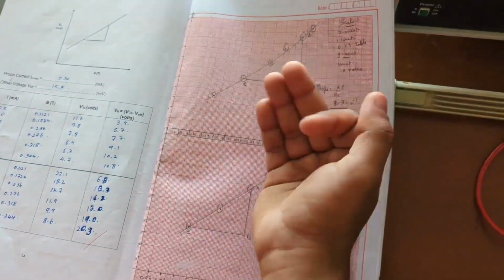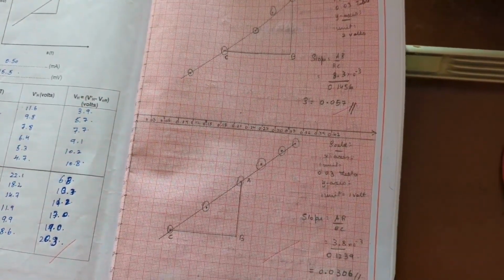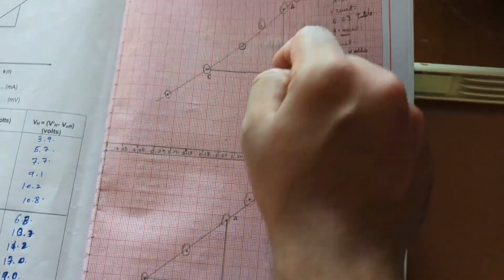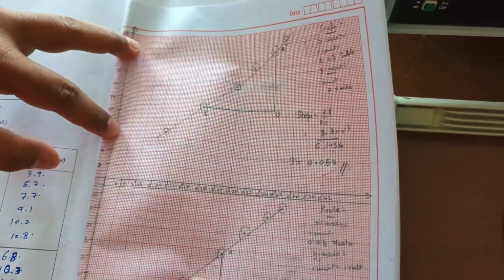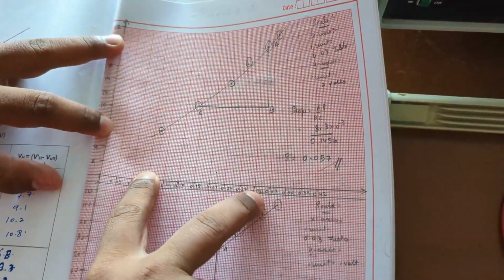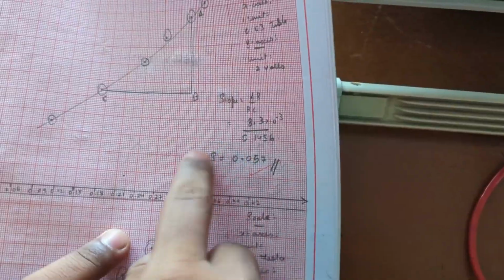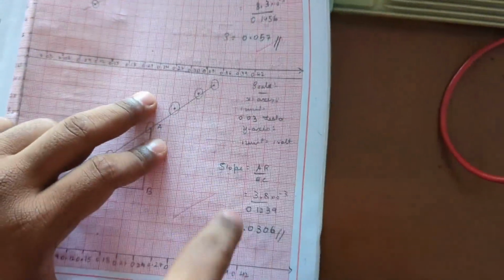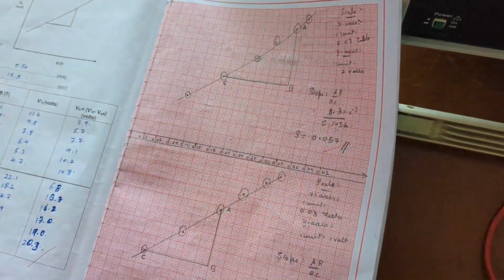Now what I do is, I take the slope of this graph. When I take the slope of this graph, what will I get? y2 minus y1 by x2 minus x1. I'll get Hall voltage divided by magnetic field. I'm going to find that out for both the cases. So you take those 2 slopes.